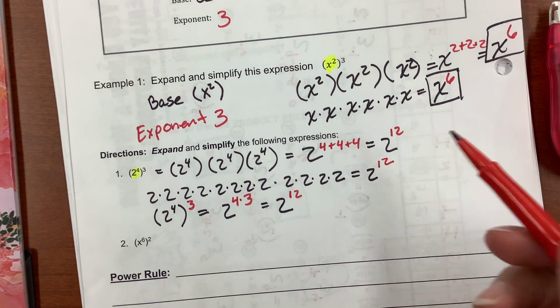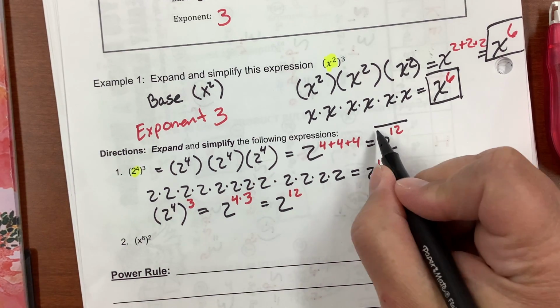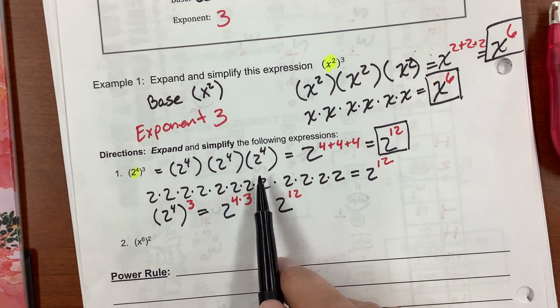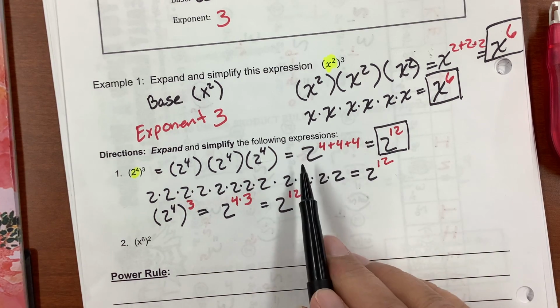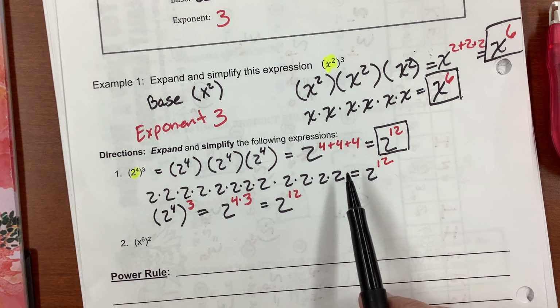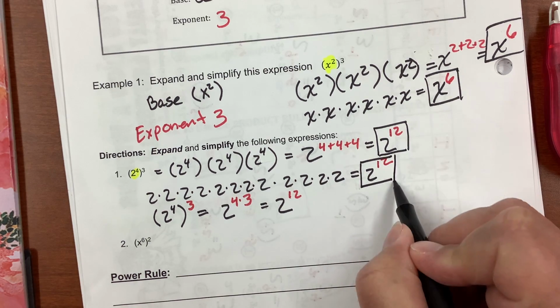Now there's 1, 2, 3 different ways I end up with 2 to the 12th power. I can expand it slightly and then use the product rule. I can expand it completely, get a little bit of writer's cramp, and I still get 2 to the 12th power.